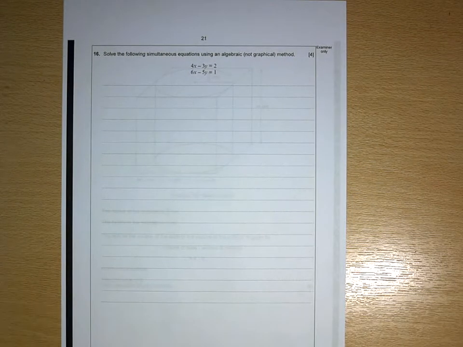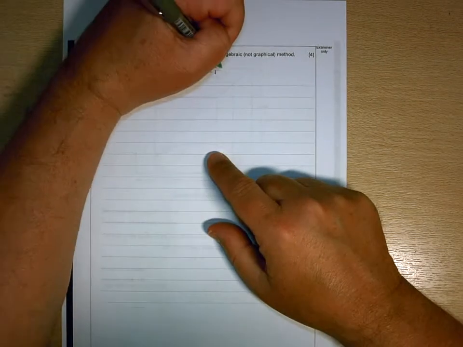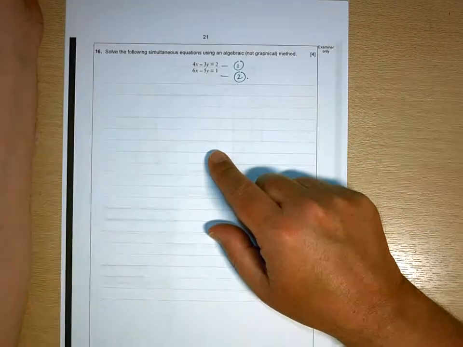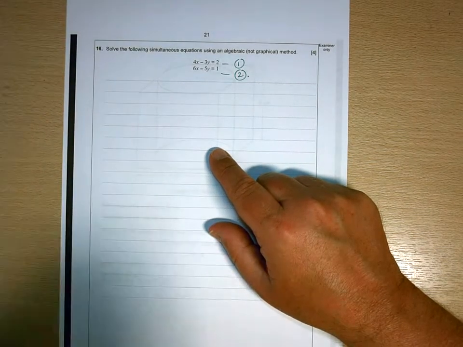Question 60. Solve the following simultaneous equations using an algebraic, not graphical method. Again, if you haven't revised this, what I'm about to do won't make any sense at all. If you need to practice, go to Jones' Sums, and there are lots of questions on there on simultaneous equations that I take you through. The important thing to do is to number your equations each time, so it's clear what you're doing.